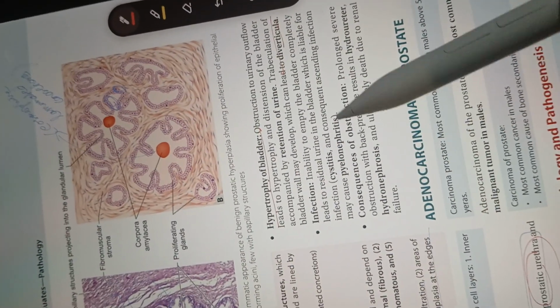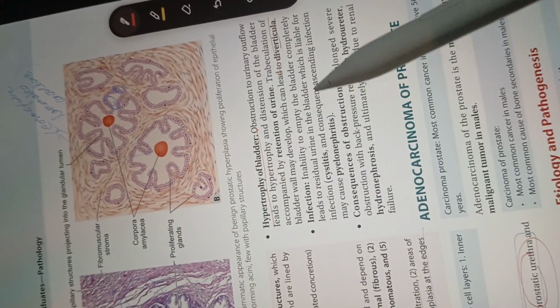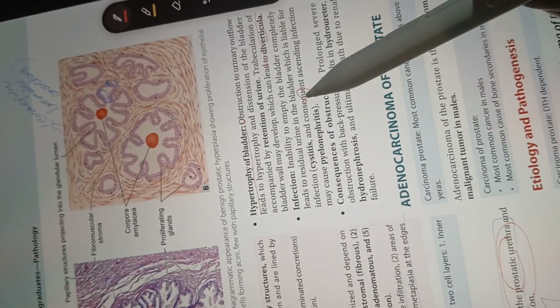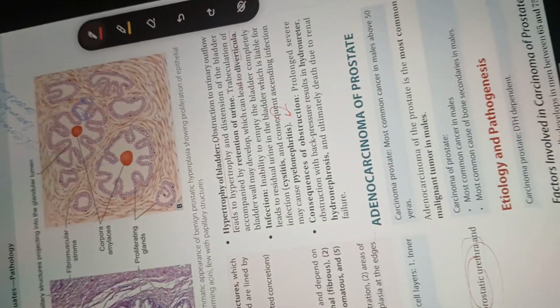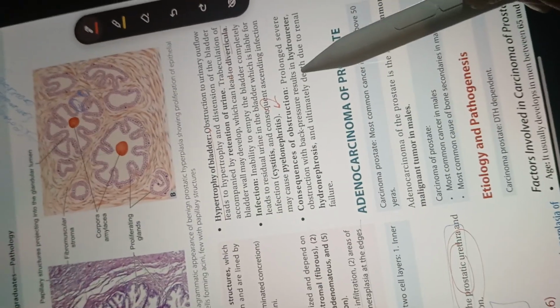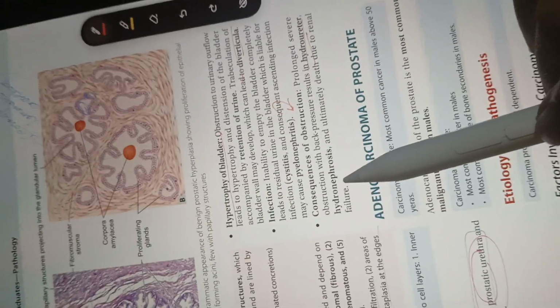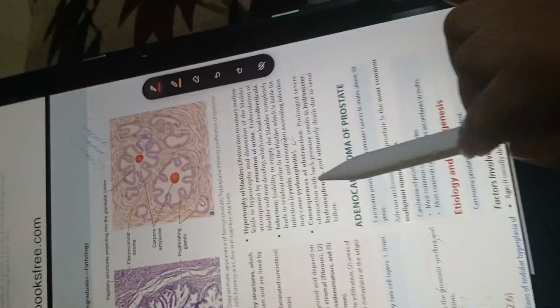Next is infection, because inability to empty the bladder may lead to residual urine in the bladder, liable for infection like cystitis, and if ascending infection occurs, pyelonephritis. And the key consequence of obstruction: prolonged severe obstruction with back pressure results in hydroureter and hydronephrosis, and ultimately death due to renal failure.